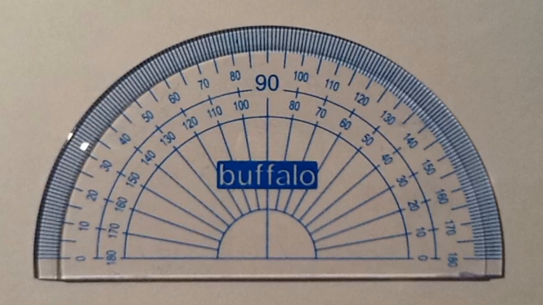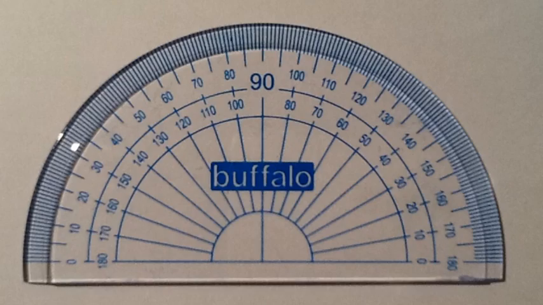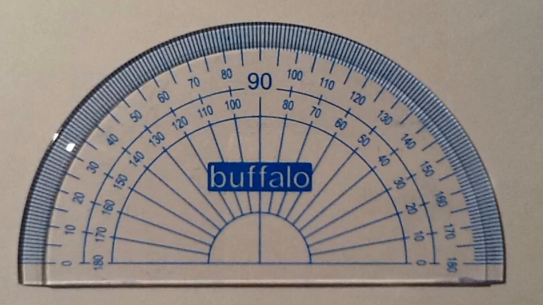Hello and welcome to my video on measuring angles. Today we're going to look at how to measure angles in degrees using a tool called a protractor.